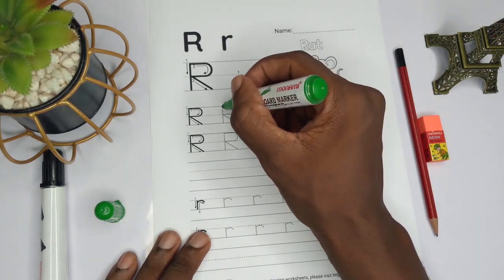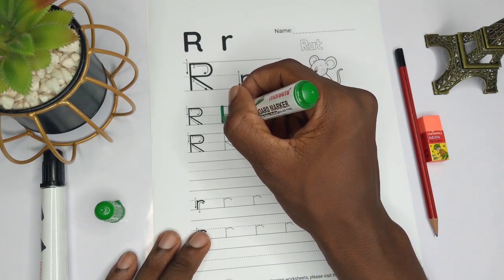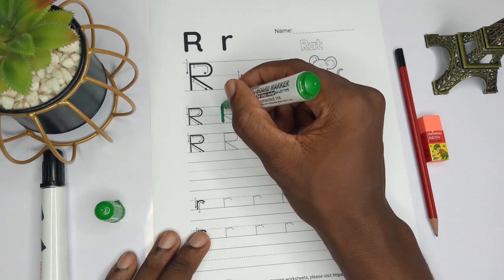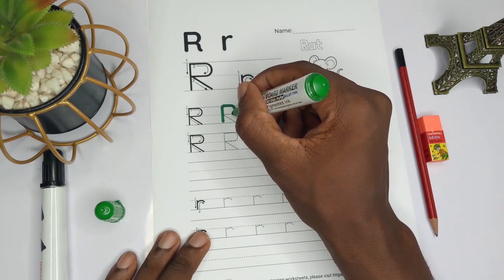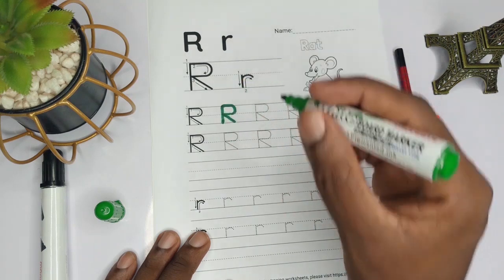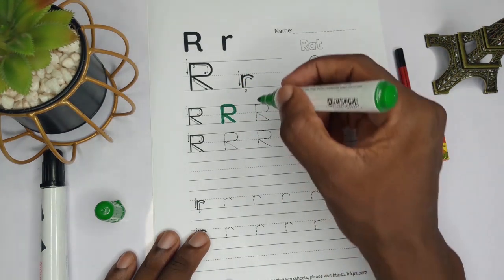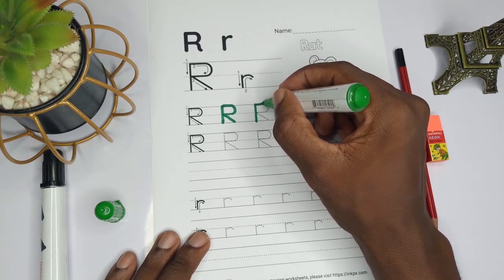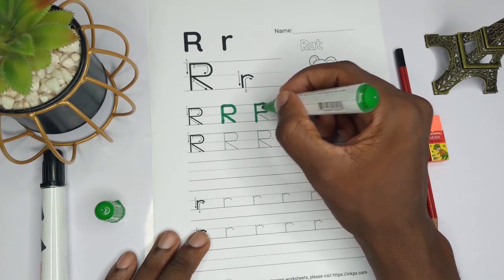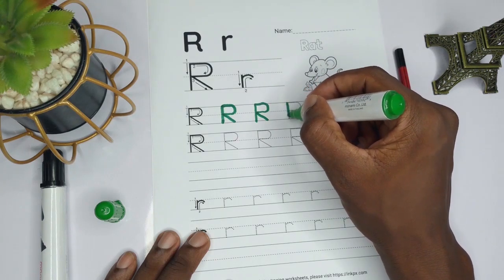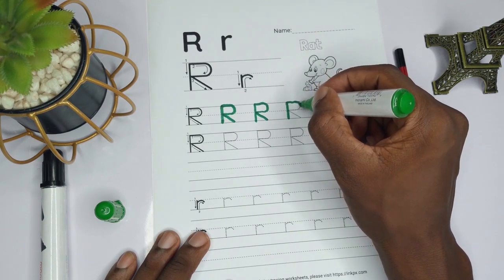Like I said, we draw a straight line touching the first and the last guideline, as you can see over here. Then we make a horizontal line here, curve it and bring it back, and then draw a diagonal line like this, and that will give us capital R. So we repeat the same thing again: straight line, horizontal line, curve all the way here, then diagonal line. Very good. We continue like that.